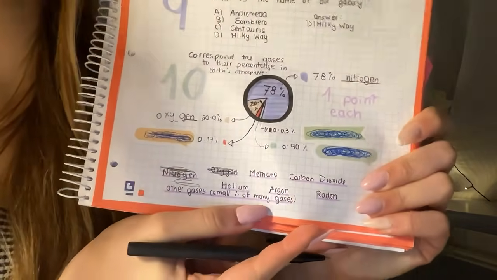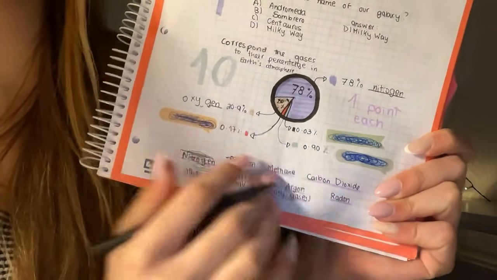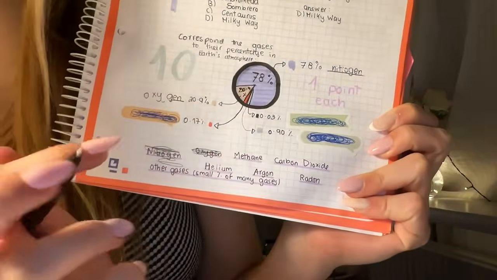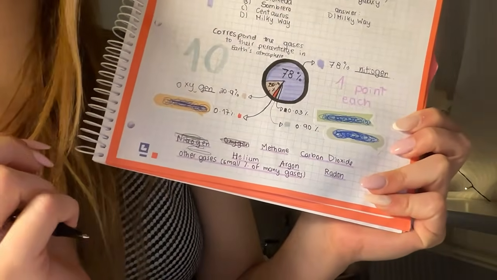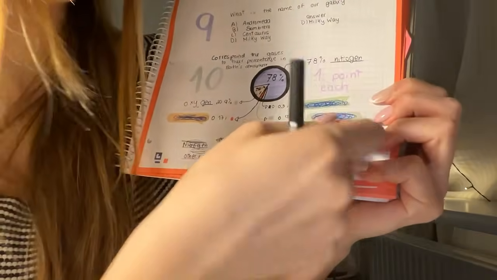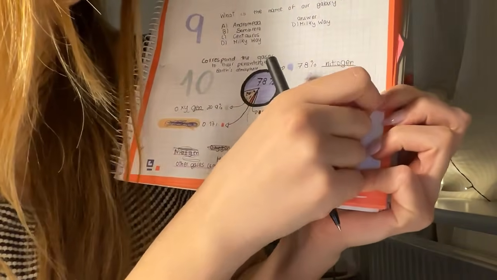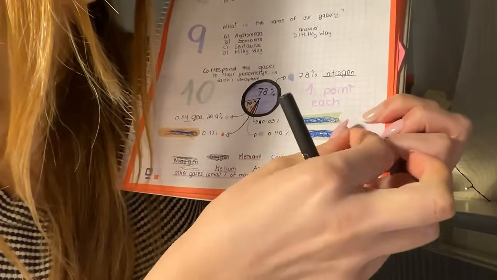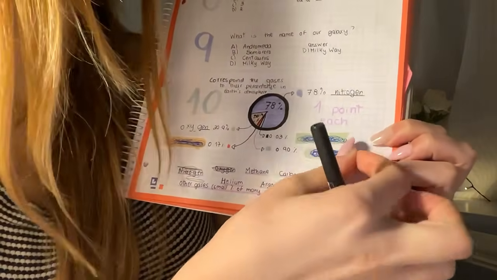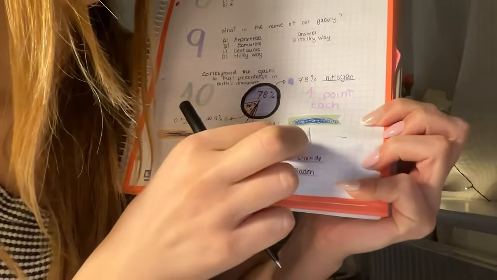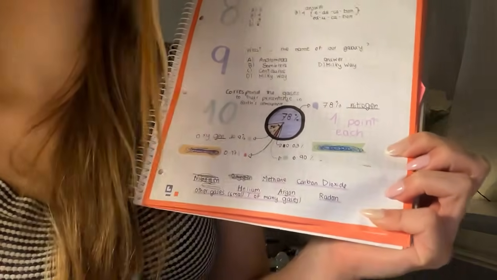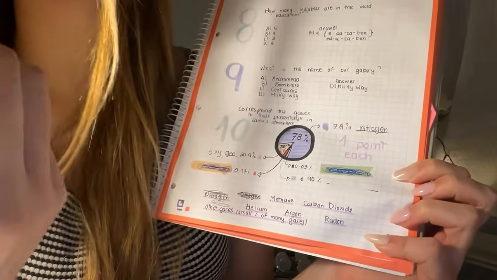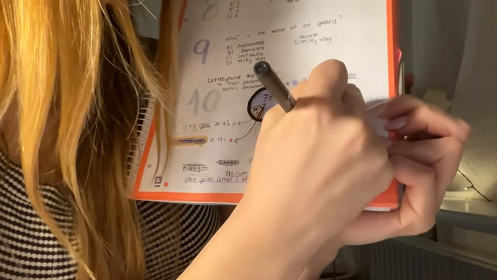What do you think is the gas that corresponds to this percentage in our atmosphere? Let's take a look. The answer should be argon.